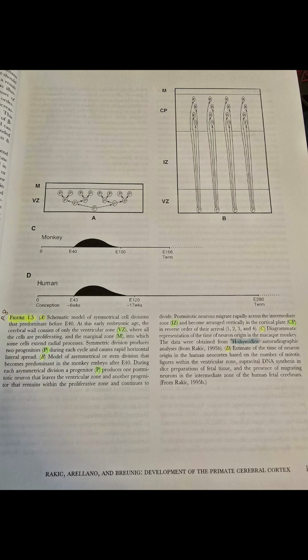In addition, the number of cortical neurons will depend on the degree of survival of the generated cells, and thus one mechanism that regulates the number of cells produced in the ventricular zone is programmed cell death, PCD, or apoptosis.